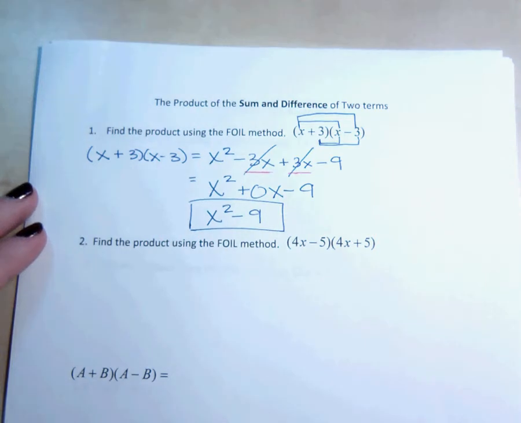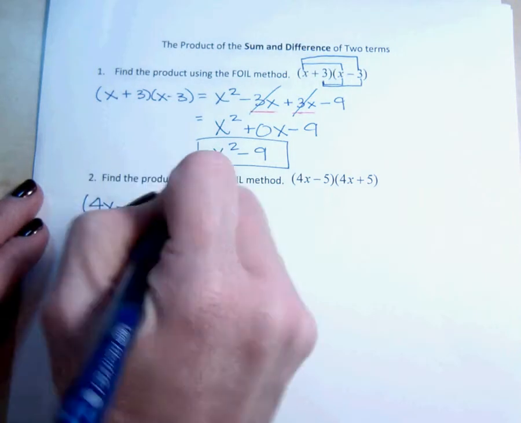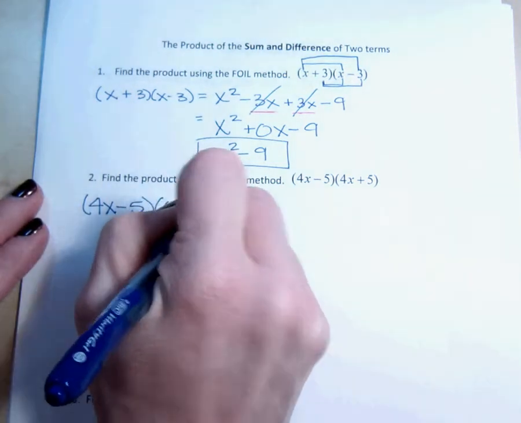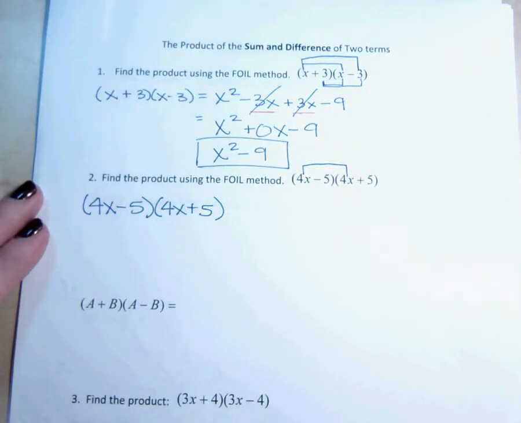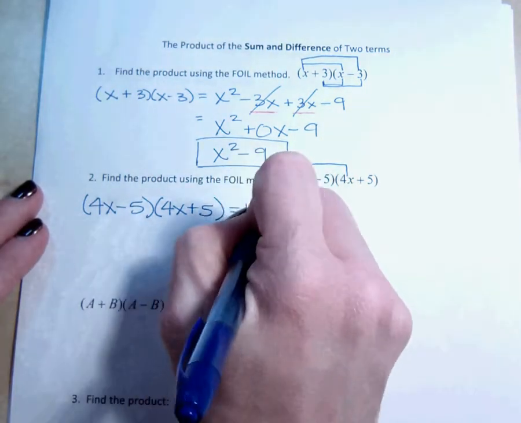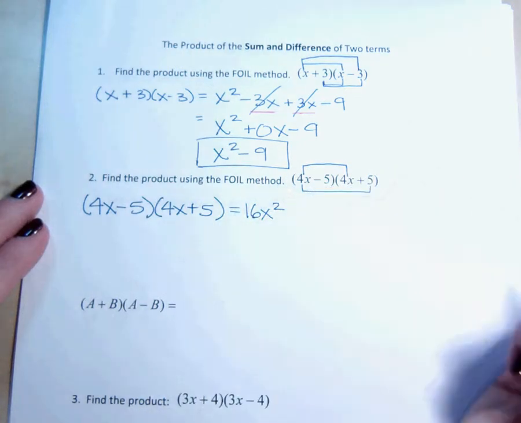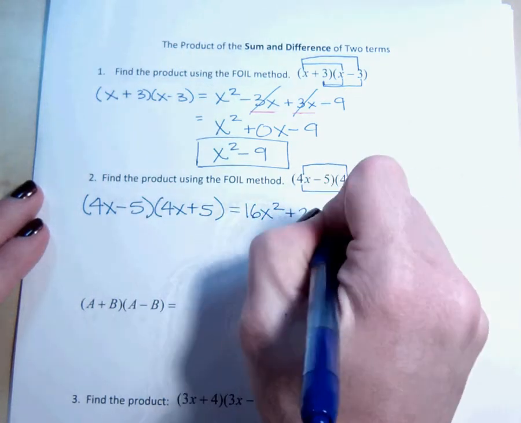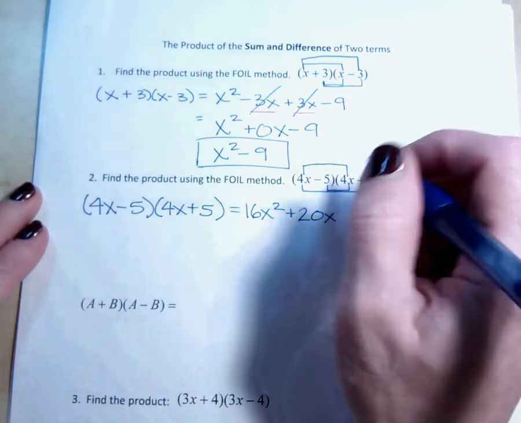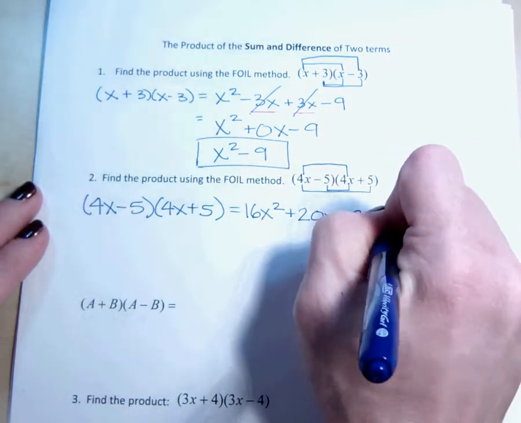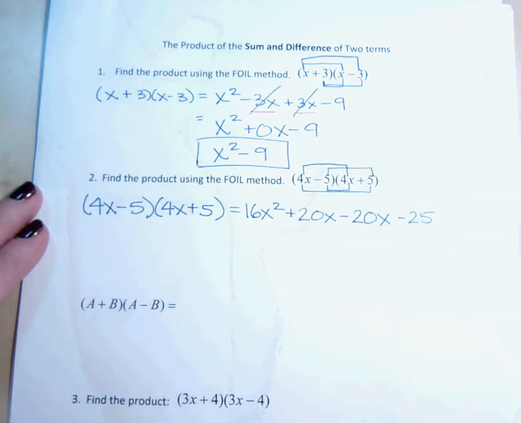Alright, let's look at the next one. Same thing. We're still doing FOIL. Alright, so my first two is going to give me 4x times 4x. That's going to be 16x squared. My outside, that's a 4x times 5x. It's going to give me plus 20x. Now my inside, that's a 4x times a negative 5x. So that's going to give me minus 20x. And my last two, I'm going to get negative 25.